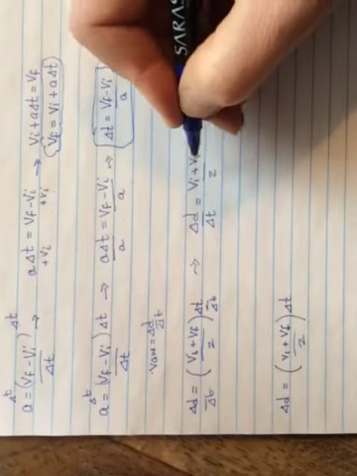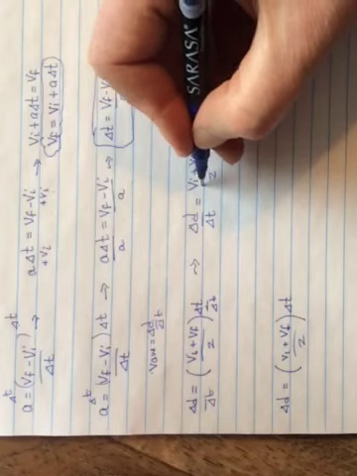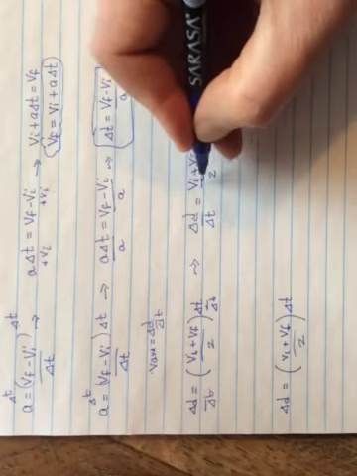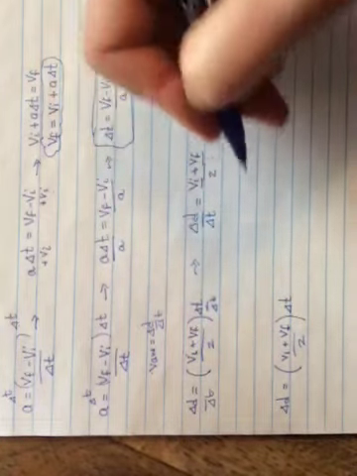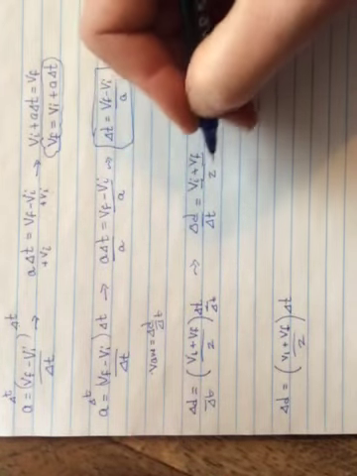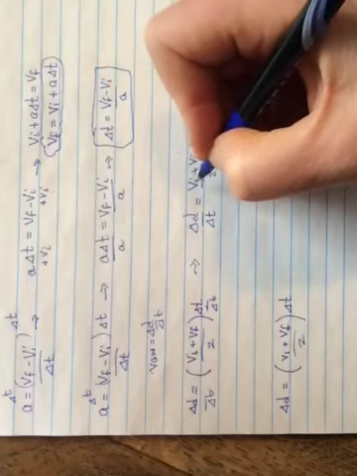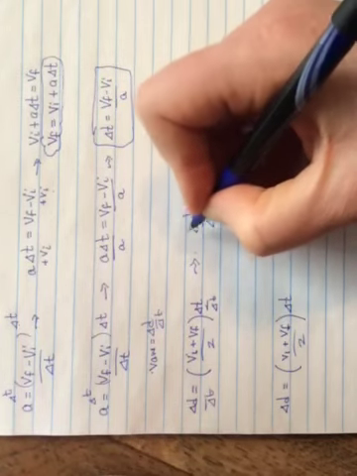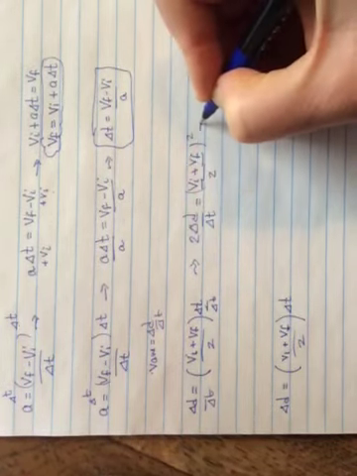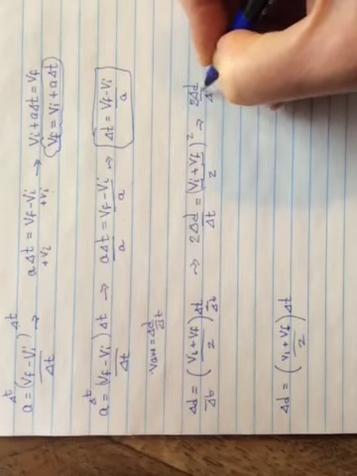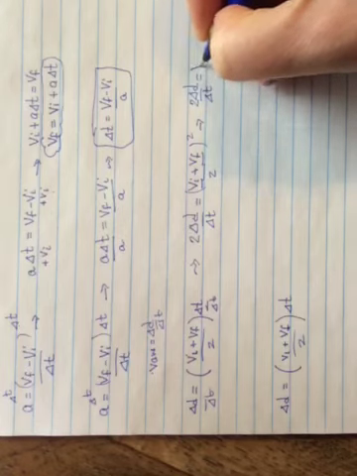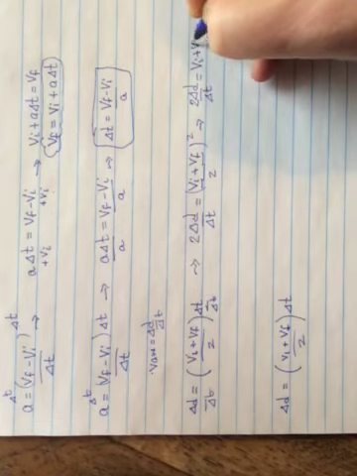Now, you can't take the VF over yet because you're over 2. You need to get rid of this 2. And you could have gotten rid of the 2 in the first step and the T in the second step. It doesn't really matter, but you need to get rid of the 2. So multiply both sides by 2. So now it becomes 2 delta D over delta T equals VI plus VF.